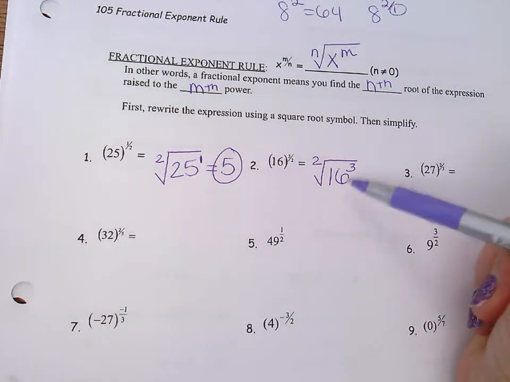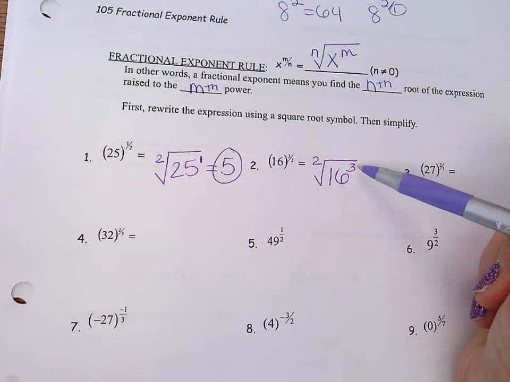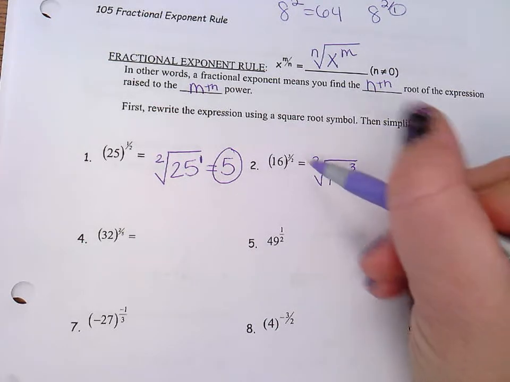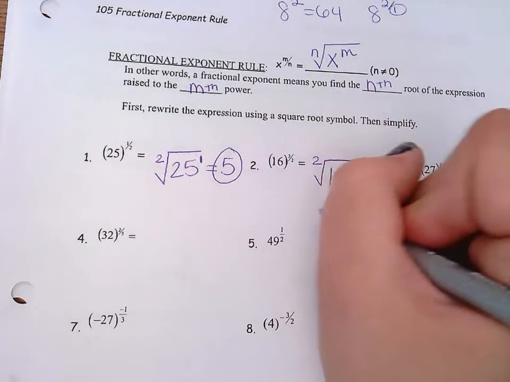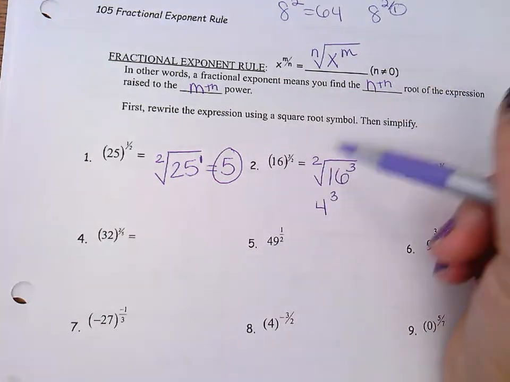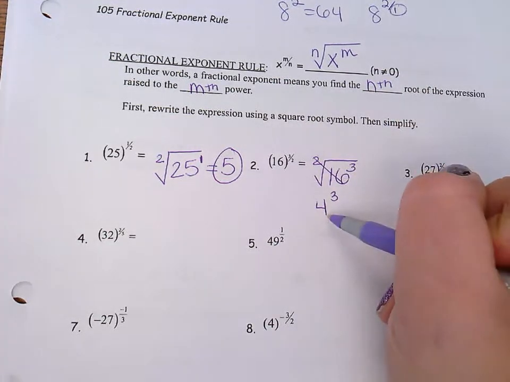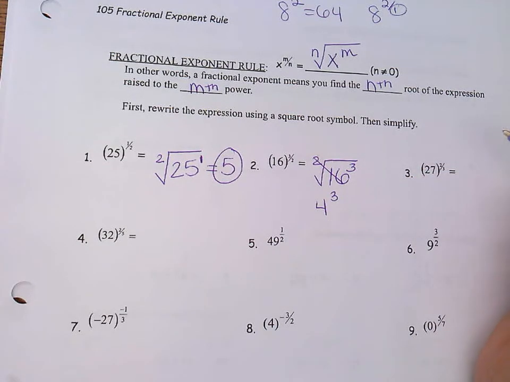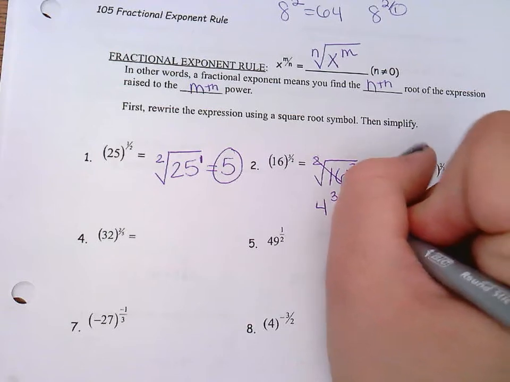Do you know 16 cubed in your head? I don't, but I do know the square root of 16. So my first step is to take the square root of 16, that's 4. Now take 4 and cube it. 4 times 4 times 4 is 64.